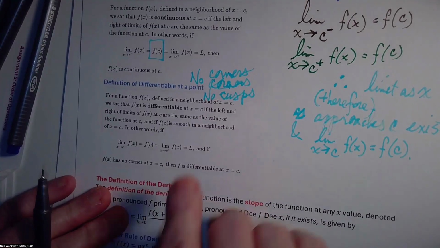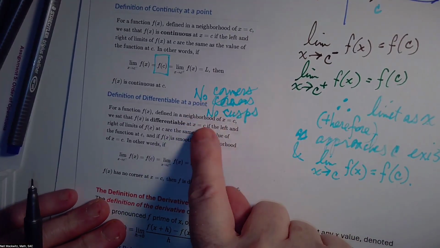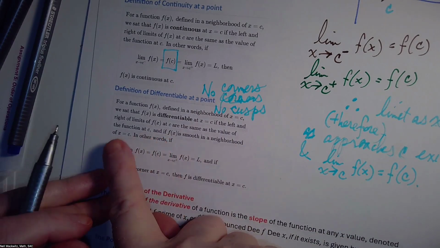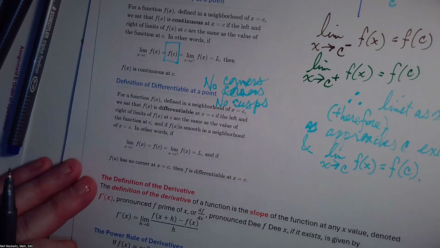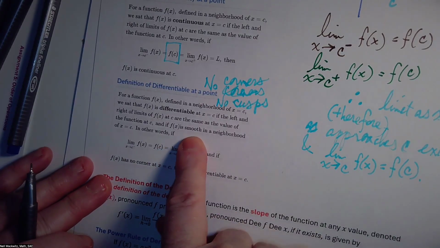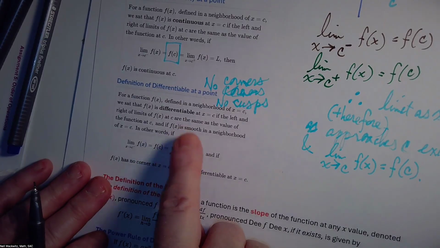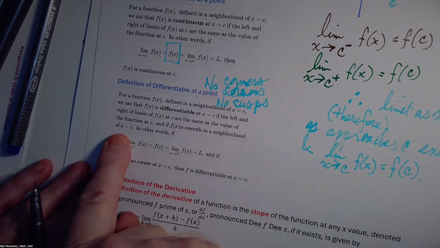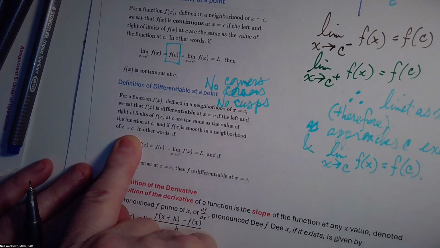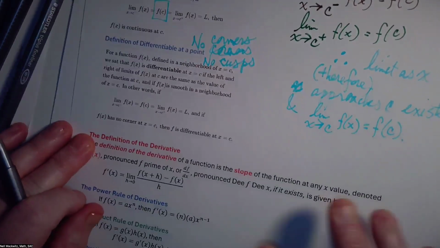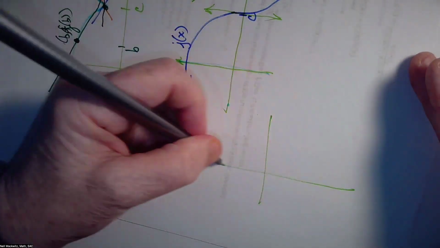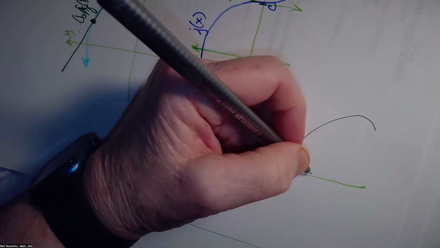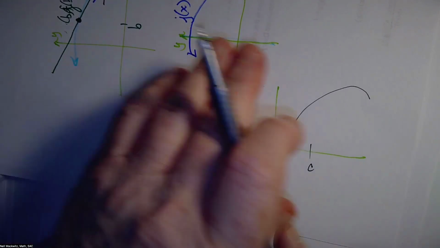So if our function has no corners and no cusps, the way that we write it, not exactly rigorously, but more rigorously, is to say that f of x is smooth in a neighborhood about c, f of c. So, neighborhood. Let's see what we can see with that. So there's c.